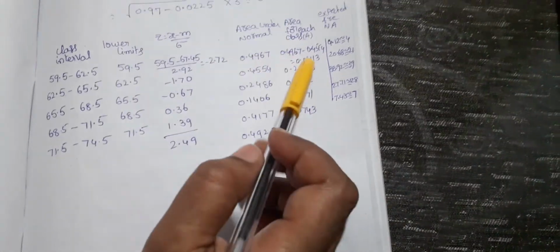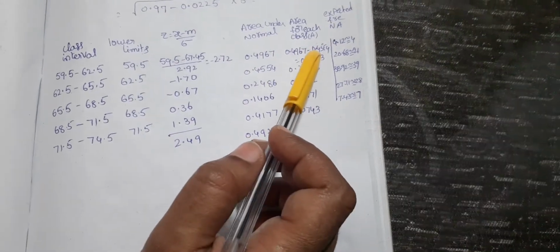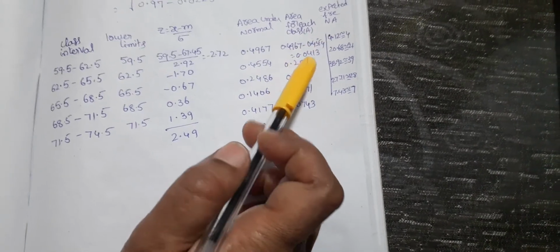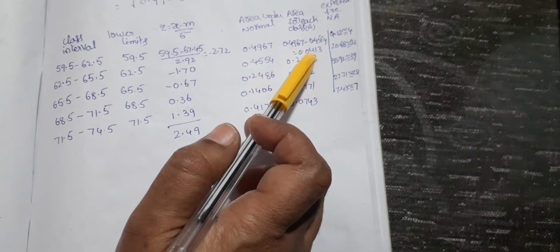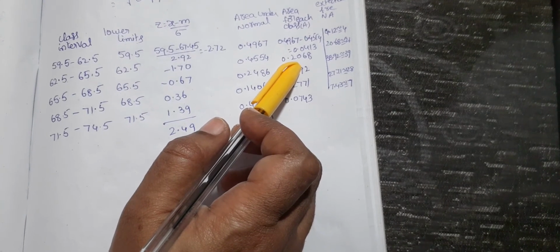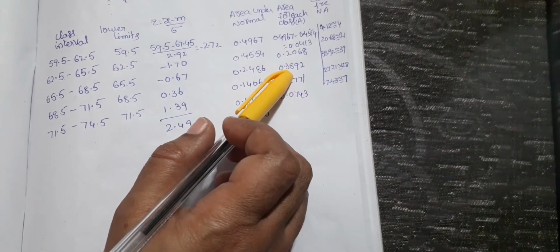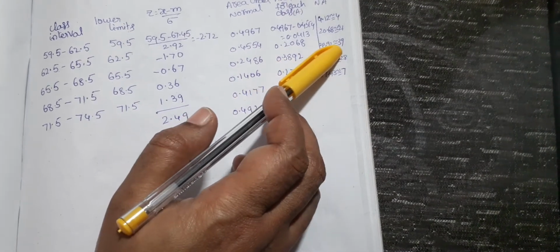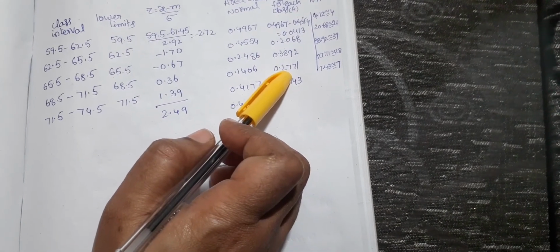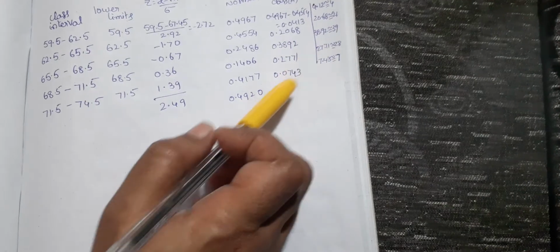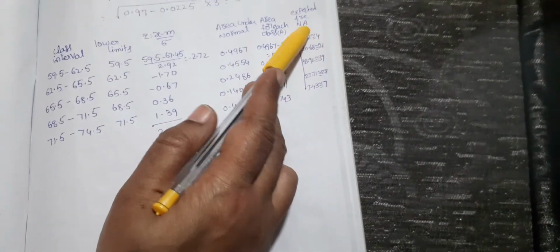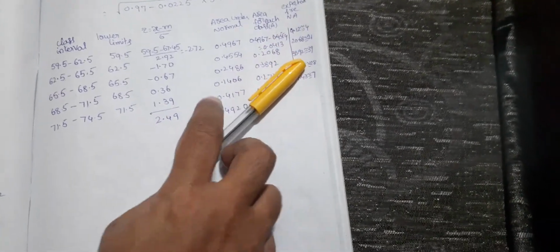After finding these values, we multiply them by the sum of the frequencies, summation f, denoted by n. So 0.0413 into 100 is 4.13, approximately 4. This value into 100 is 20.68, approximately 21. This value into 100 is 38.92, approximately 39. This value multiplied by 100 is 27.71, approximately 28. This value multiplied by 100 is 7.43, approximately 7. These are the values obtained by multiplying with the frequency.